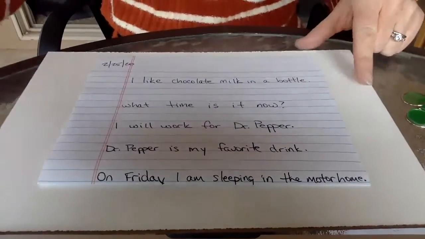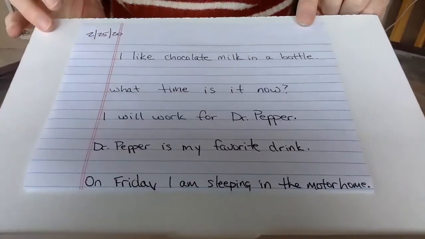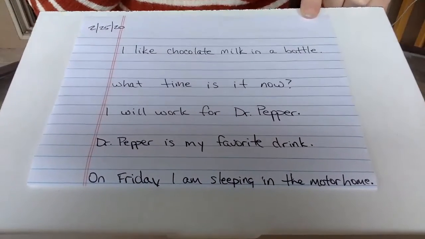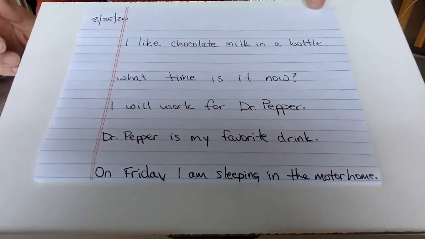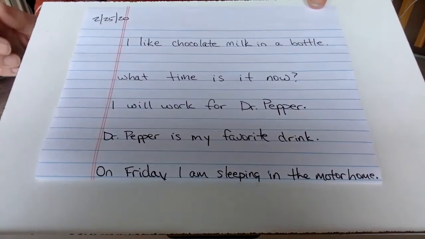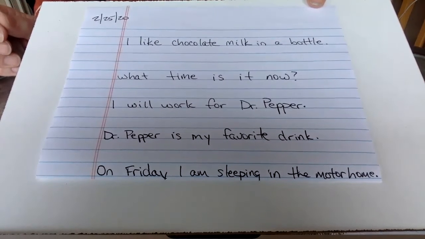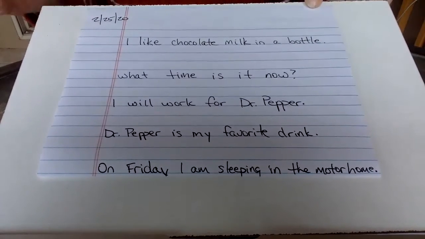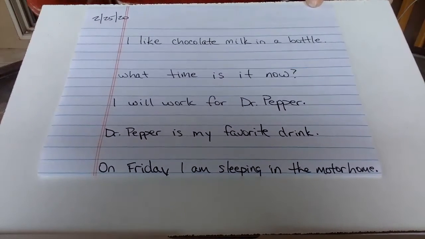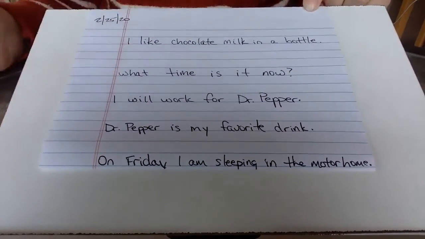Hopefully you can see this here. First of all, I like to date the piece of paper. As a parent, you might want to do this just so that you can see the progress that your child is making at home. And you kind of have to know your student or your child to know what they like so that you can talk for them. In this case, I knew that this student liked chocolate milk, specifically from a bottle. And so I just wrote all of these sentences out.